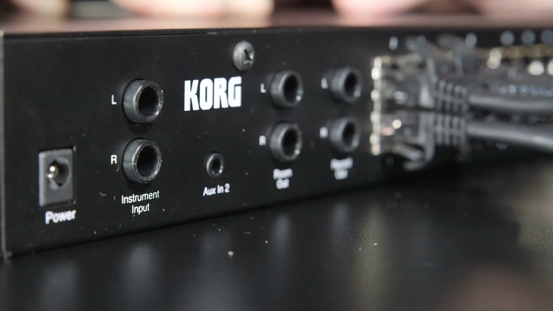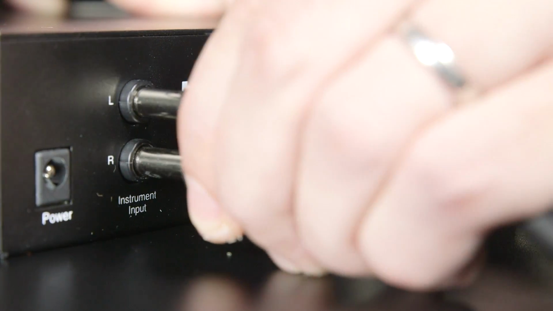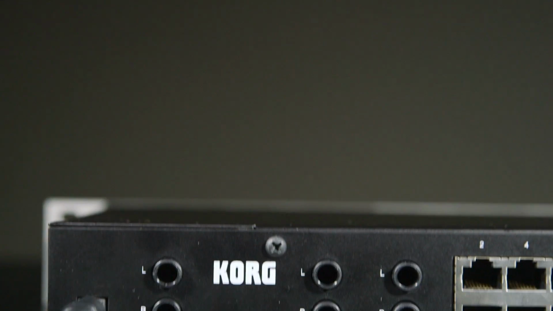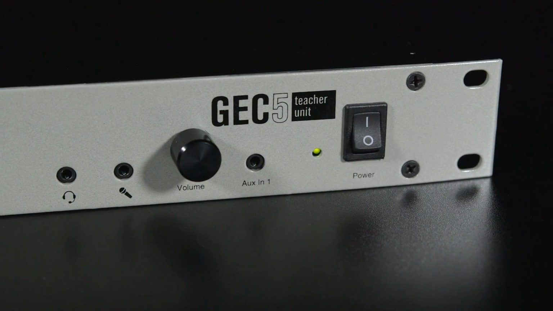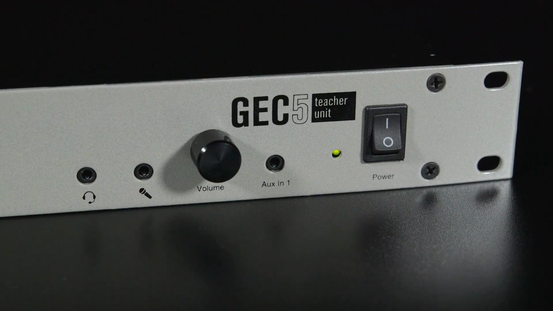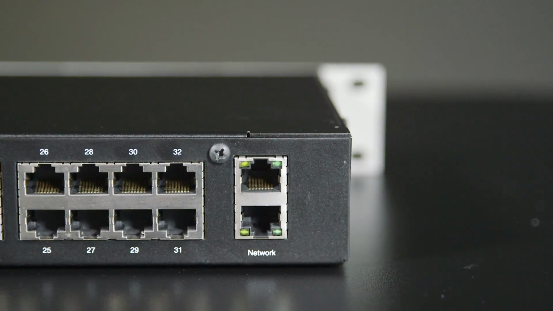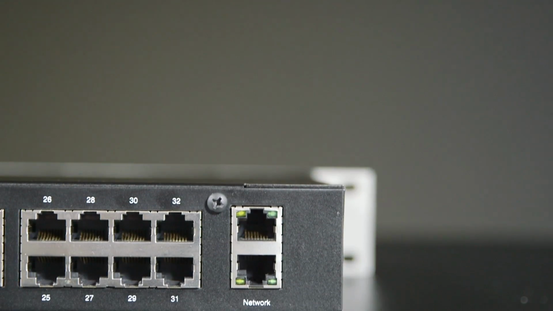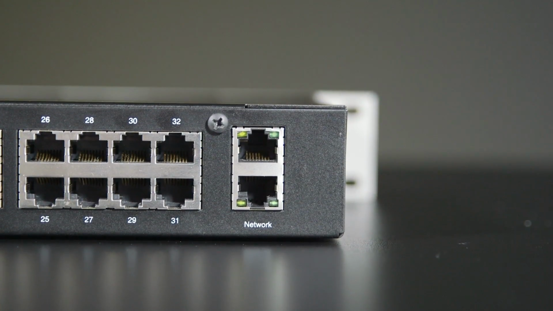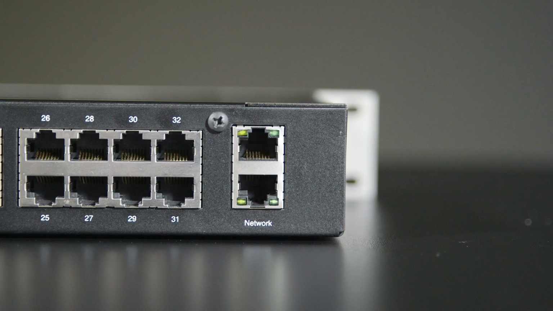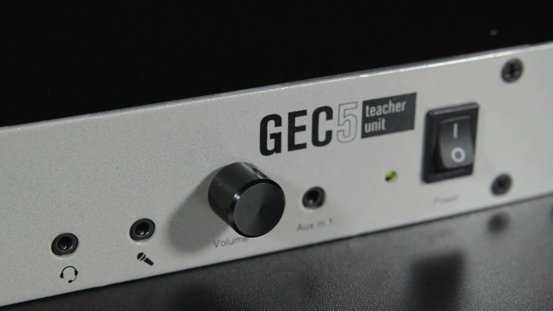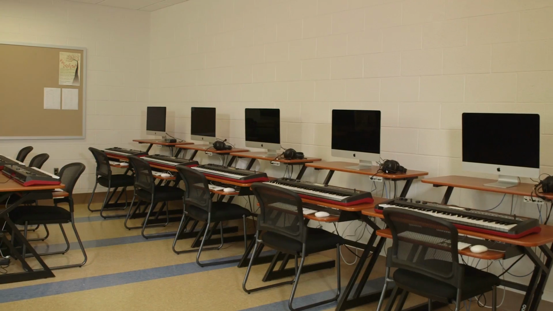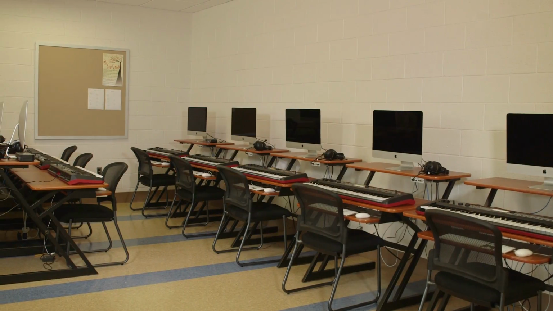The teacher unit also has audio inputs for instruments, headset microphones, computer audio, or auxiliary audio devices, and audio outputs for the teacher's headphones, monitor speakers, and recording capability. A network output is used to connect the system to the teacher's computer to control the audio in the room using Korg's proprietary control software, either on a desktop computer or with the help of a wireless router, an iPad, or an Android tablet. No other system allows this much flexibility to enable the teacher to use their system the way that works best in their classroom.